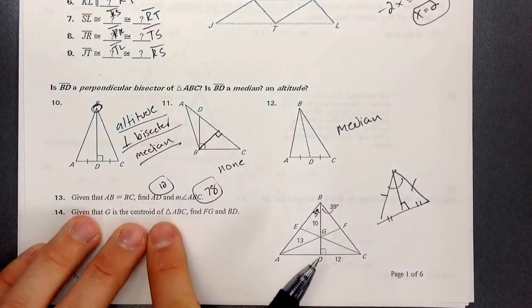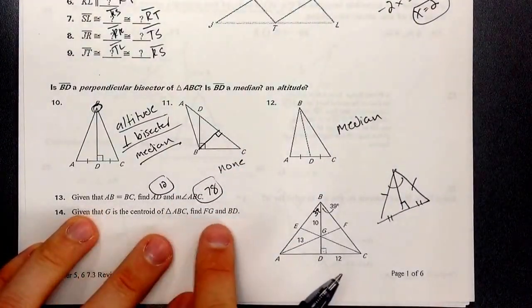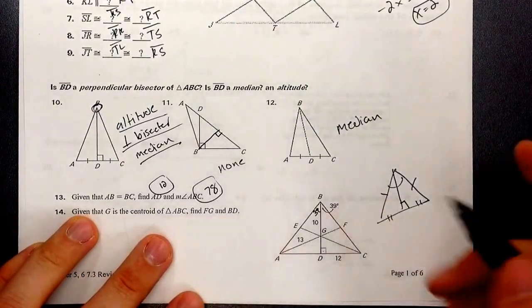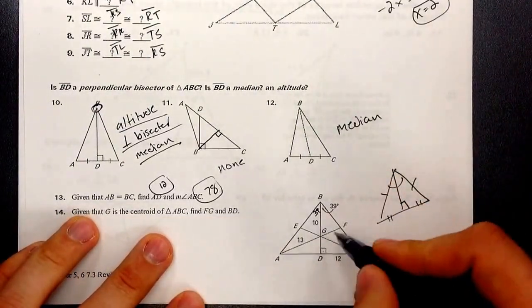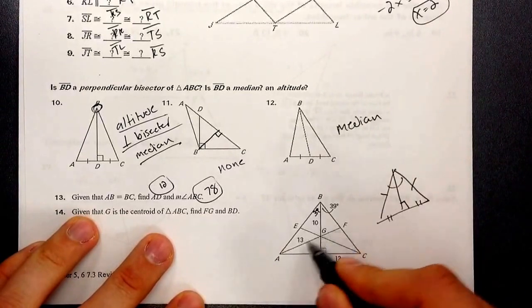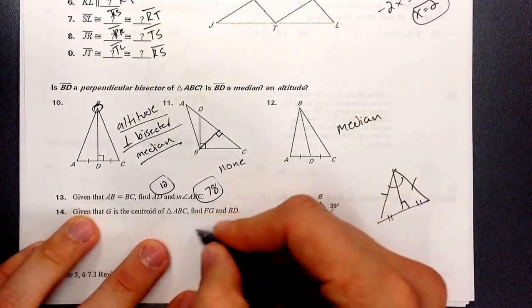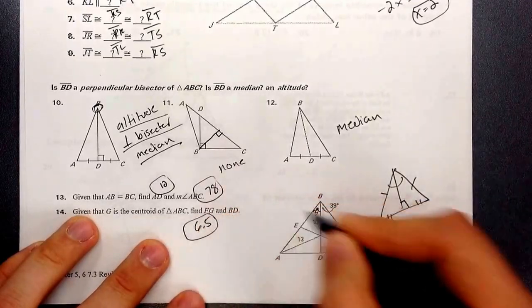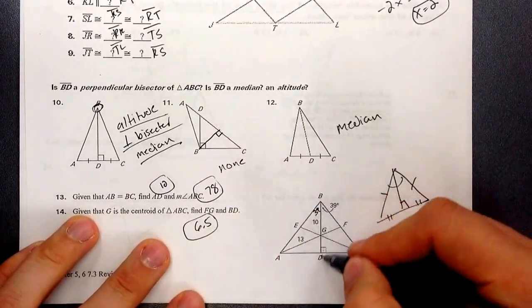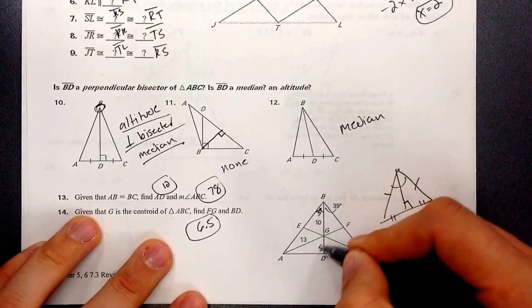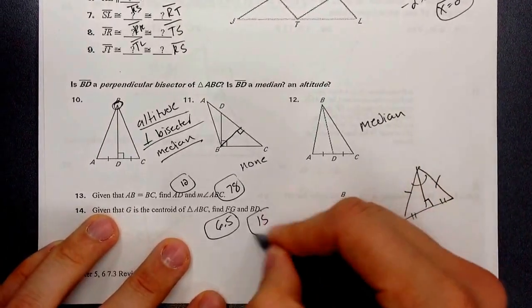The next one's going to say that it's the centroid. Find FG and BD. That's going to be the 2 to 3 ratio. So FG is going to be half of 13, or is that going to be 6.5? And then BD is going to be all of this. So if this is 10, this would be 5. All of it would be 15. Looking good. Next page.